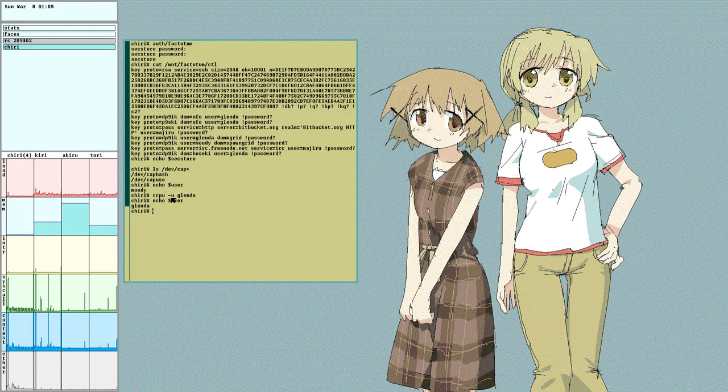So in practice, what happens is the client takes that AFID and hooks it up to its Factotum RPC file, and the server also takes it, hooks up to its RPC file. And the RPC file is how programs communicate with Factotum in order to get it to actually do the authentication agent portion of its job.